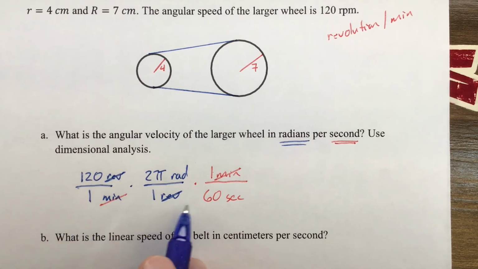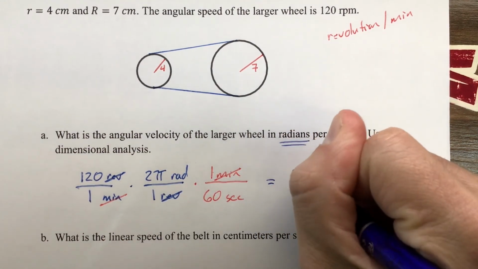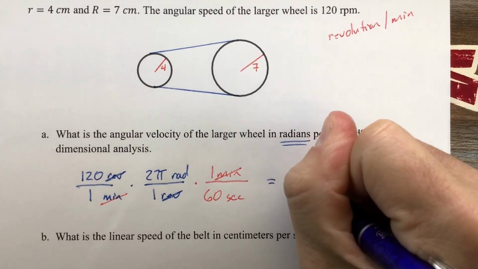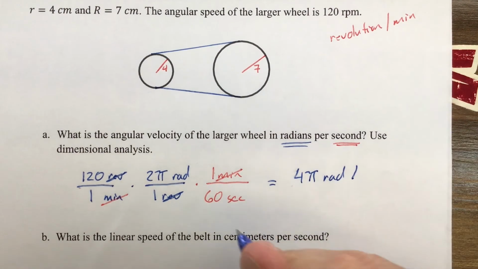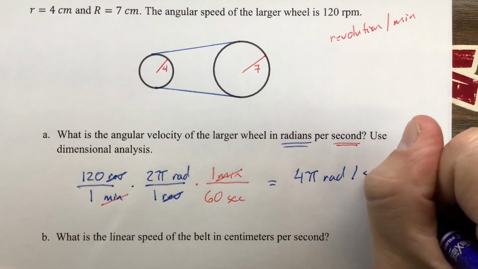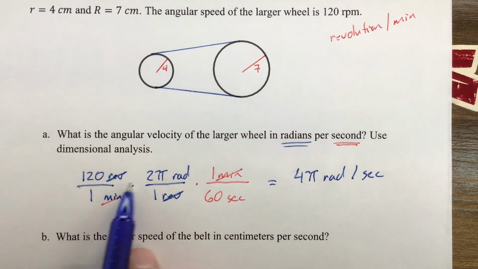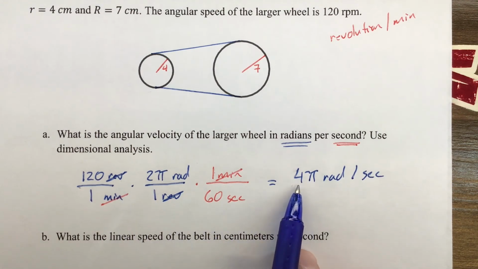If you divide those two, you get 2, which means you can do 2 times 2 pi, which is going to be 4 pi radians, and then your unit of time is seconds. You can also multiply across the top, which would give you 240 pi, then 240 divided by 60 is also 4. So you get 4 pi radians per second.